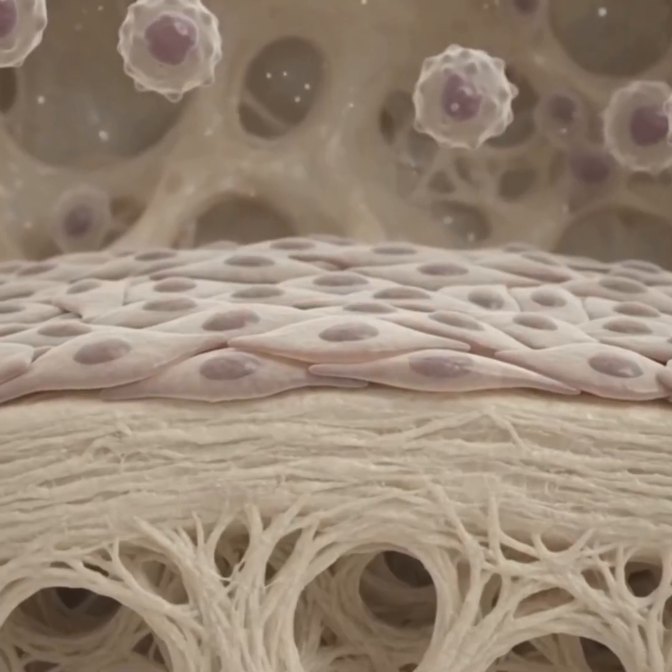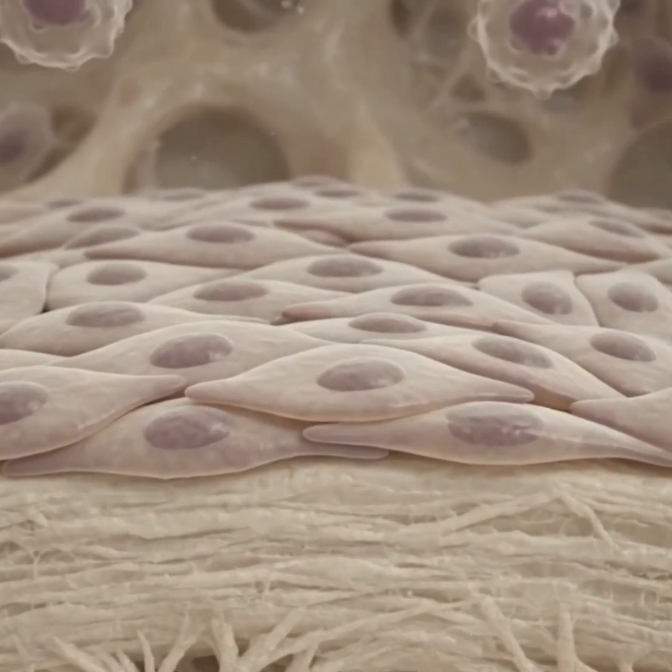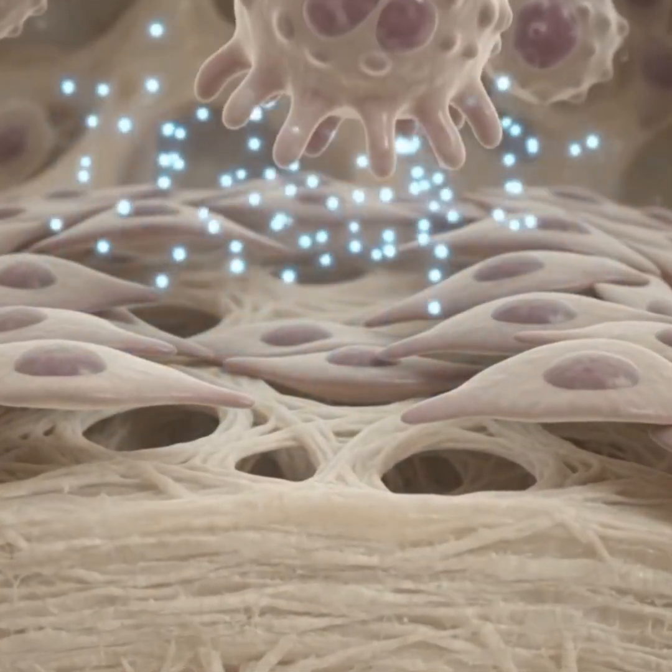Bone lining cells are flat, quiescent cells. In the absence of active osteoblasts, they protect the bone. To initiate remodeling, they retract. This process exposes the matrix and recruits osteoclasts.